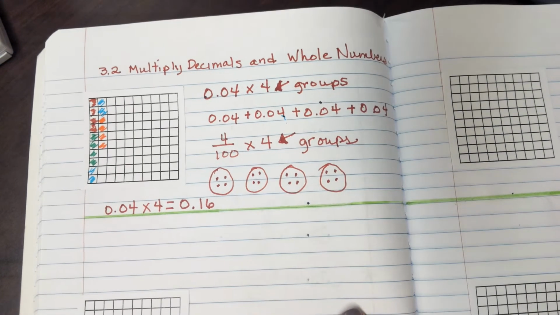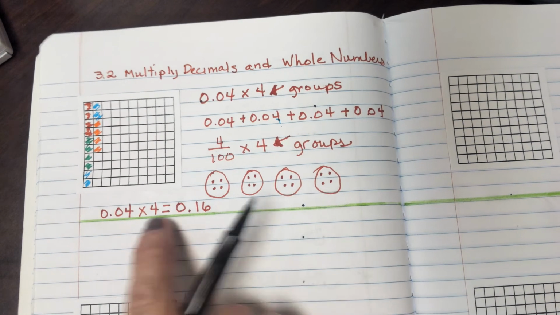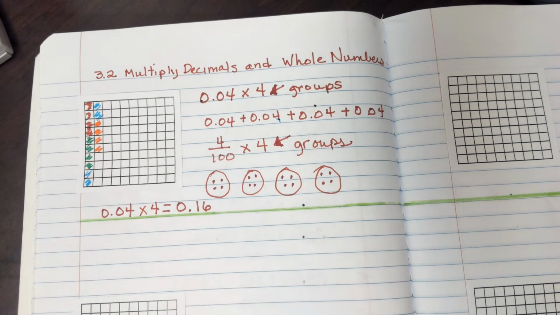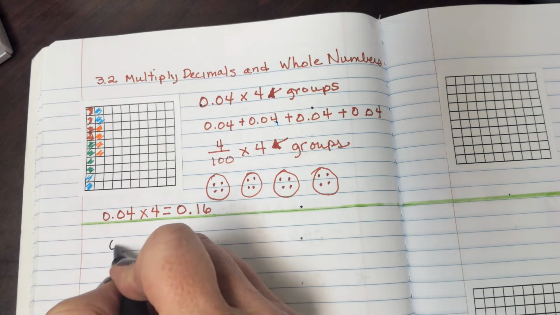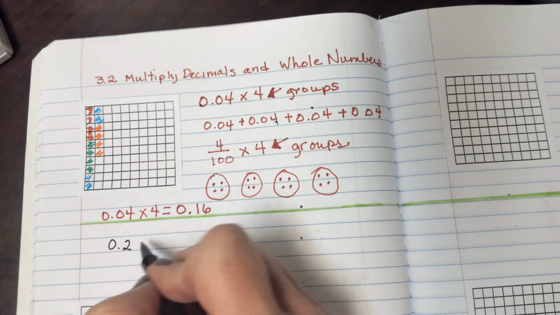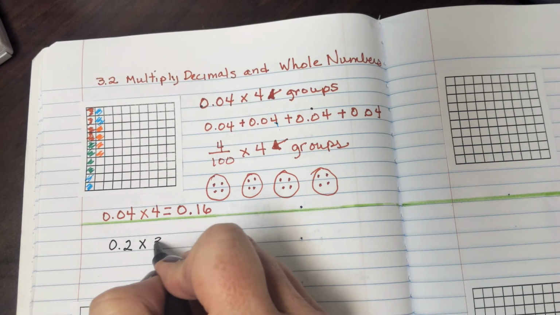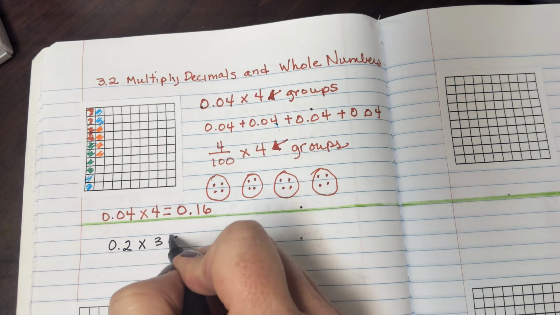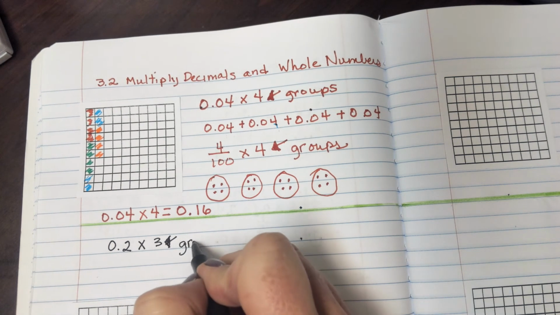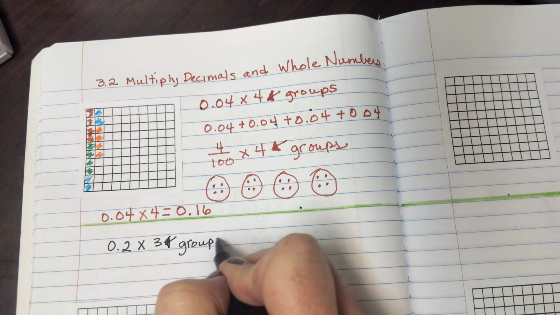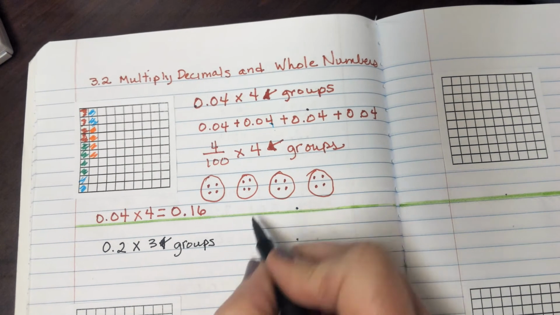The next one I'm going to model right underneath the line is going to be 0 and 2/10 times 3. What did we say the whole number was? Groups. Okay, in third grade, what did we do?